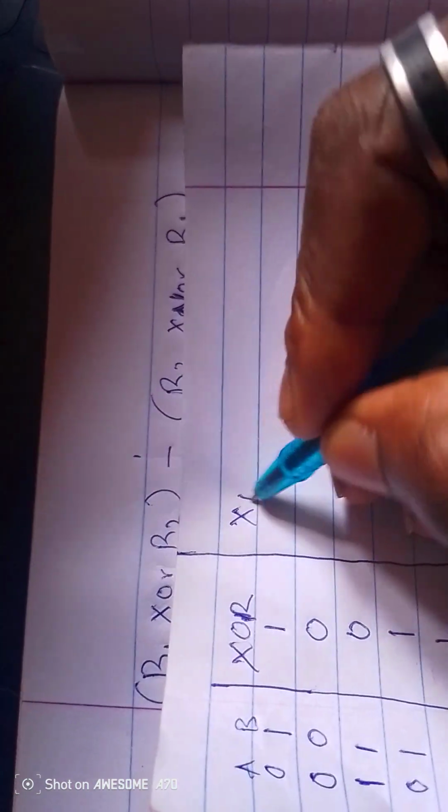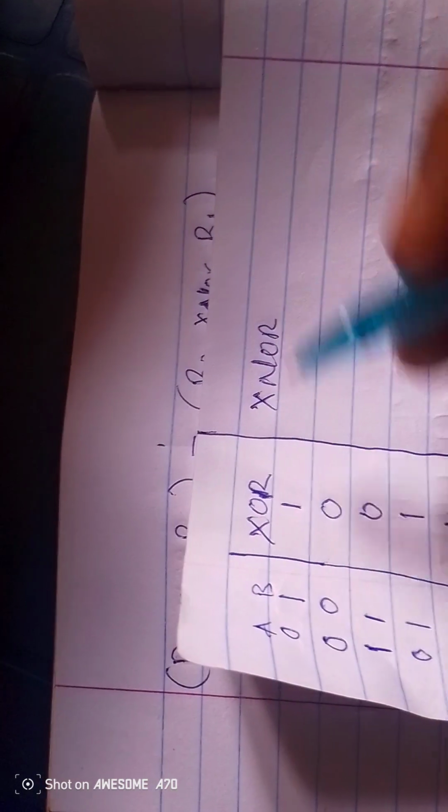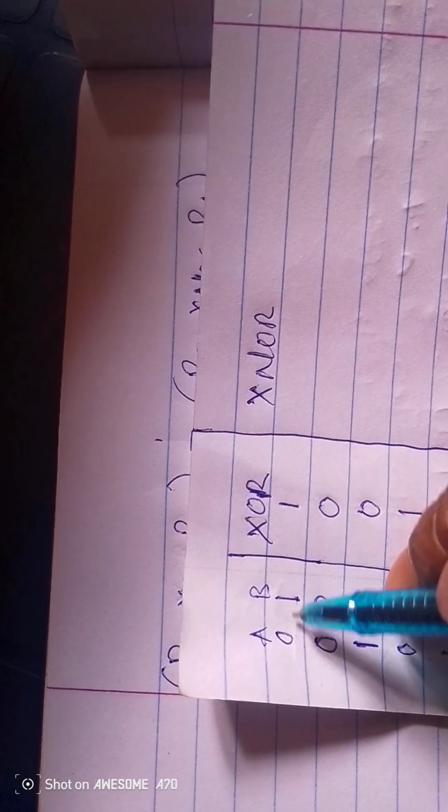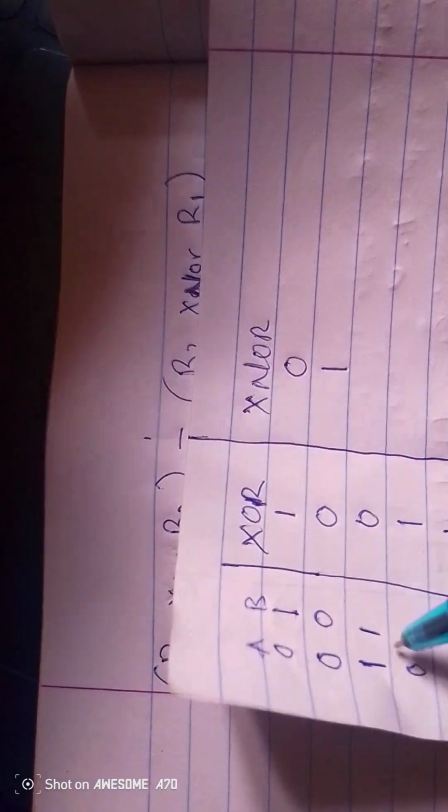Now for XNOR. XNOR is the opposite of this one. Meaning if you have two inputs, 1 and 0, when they are not the same, it gives you a 0. But when they are the same, it gives you a 1.